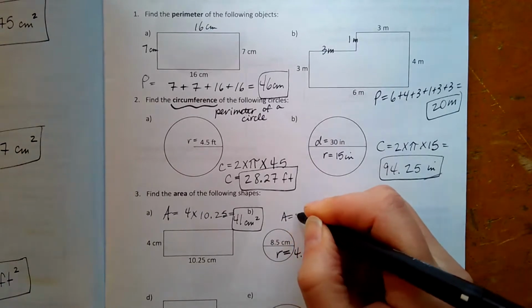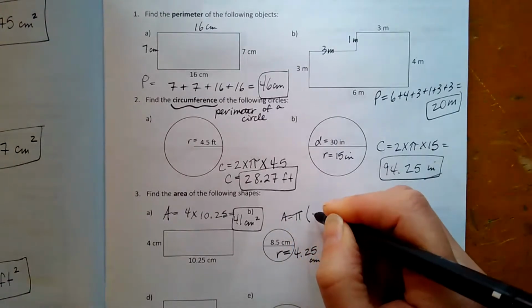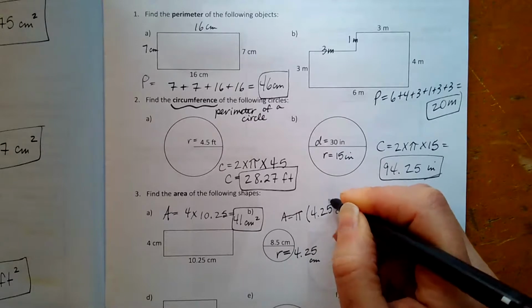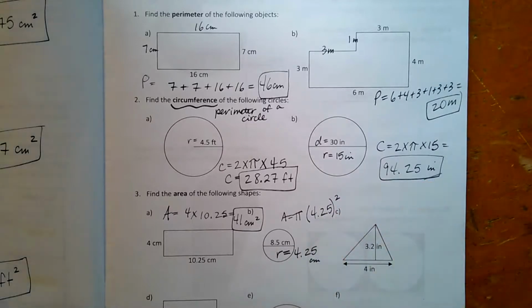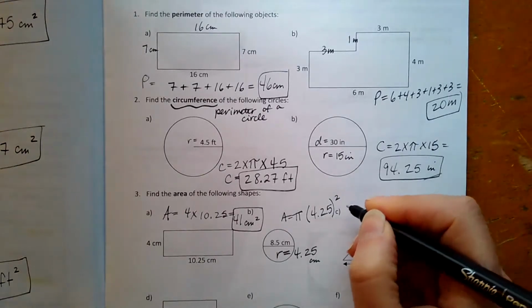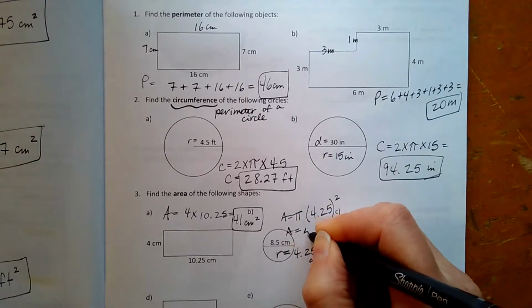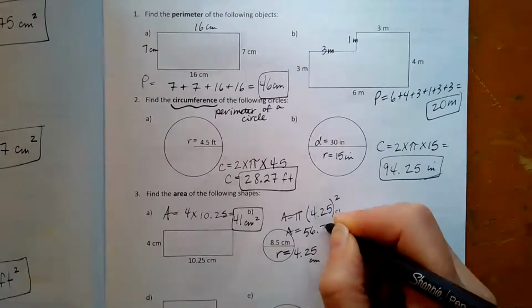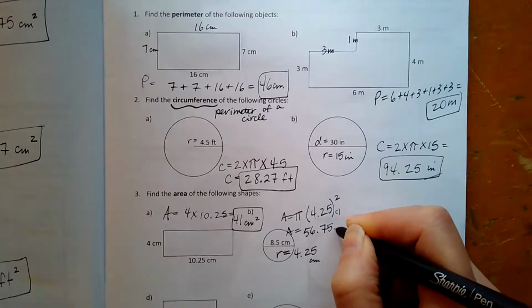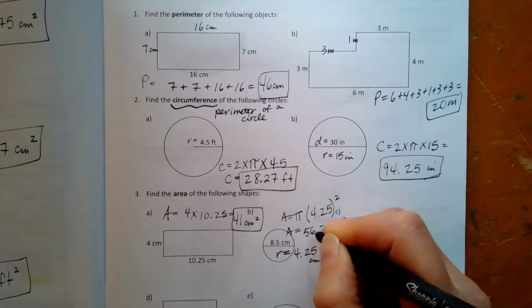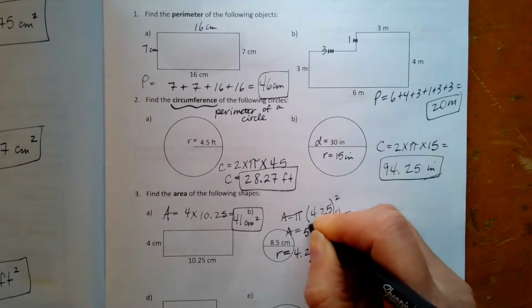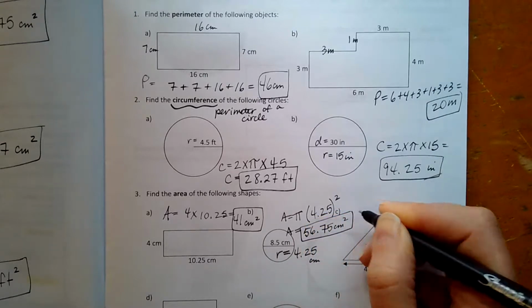So area equals pi times 4.25 squared. And that gives me 56.75 centimeters squared as the area of the circle.